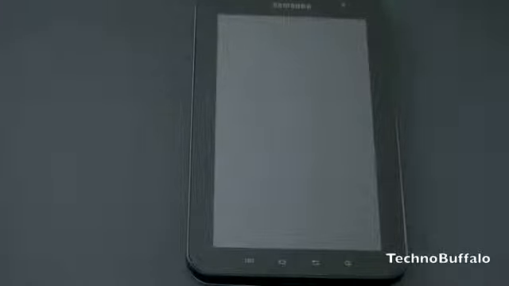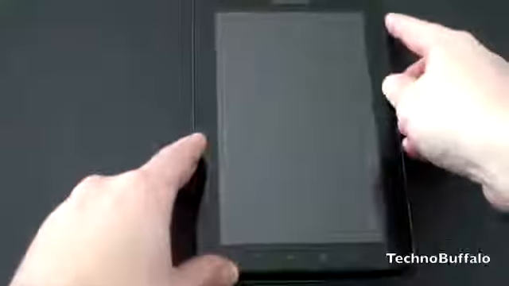Alright, so let me preface this by saying this is the unlocked European version. When this is released in the US, under all 4 major carriers, there will be some tweaks made, so all these features that you see today may not actually make it to the carrier versions. Just want to give you a full disclaimer. Alright, let's go ahead and unlock this.